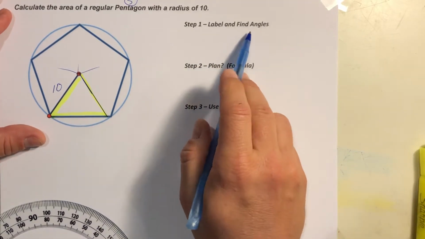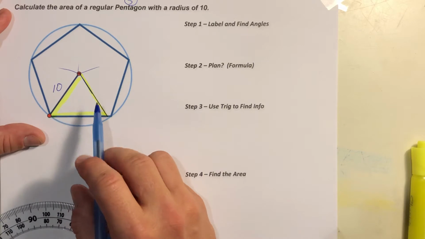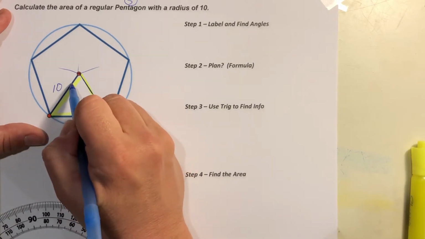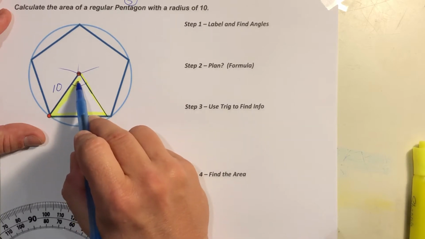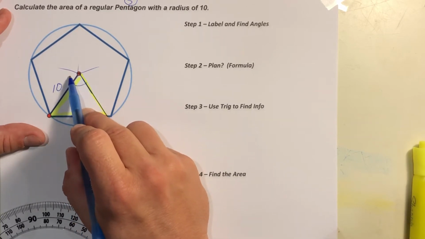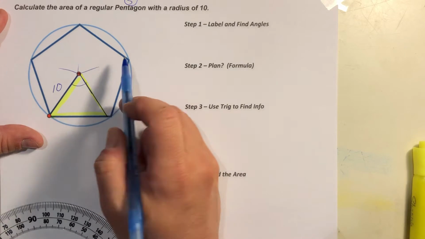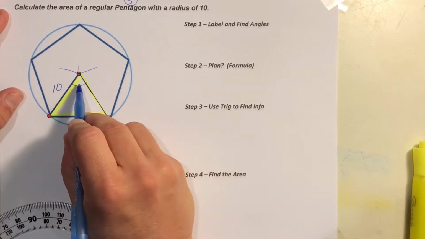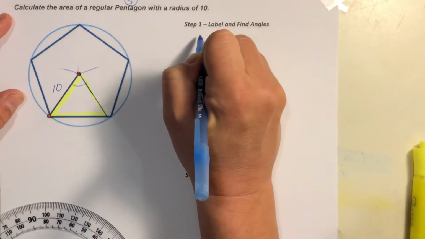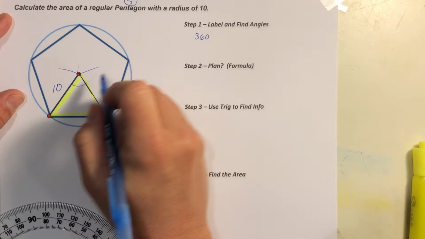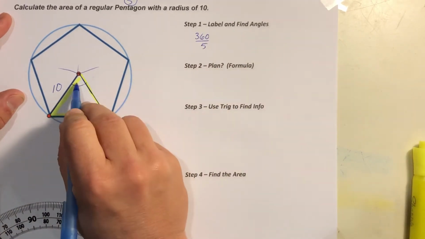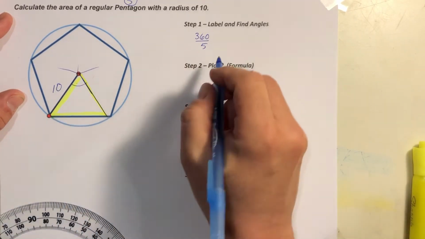Label and find angles. So I labeled the radius. Now I want to find the angle measures, and I'm going to start here. Think about it, guys. If this is a pentagon, I would have 1, 2, 3, 4, 5 central angles if I drew all of the triangles. So in order to find this angle here, I'm going to take 360, because that's all the way around, and divide it by how many central angles there would be, how many triangles there would be.